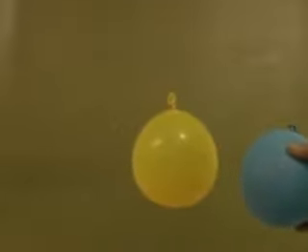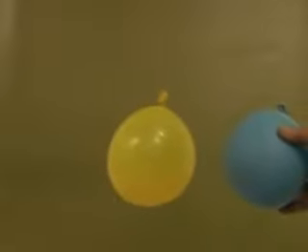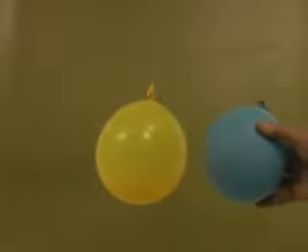Two negatively charged balloons repel one another. The like charges on each balloon repel. This force can cause electrons to move from one place to another. When electrons flow between 2 points, we call this electricity.